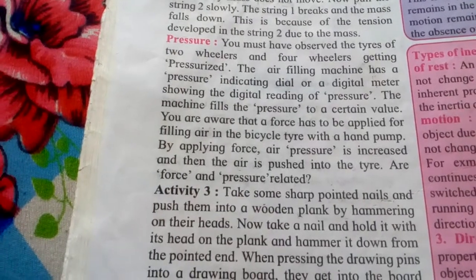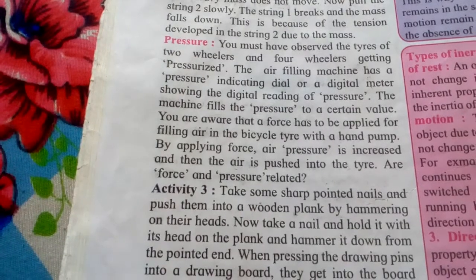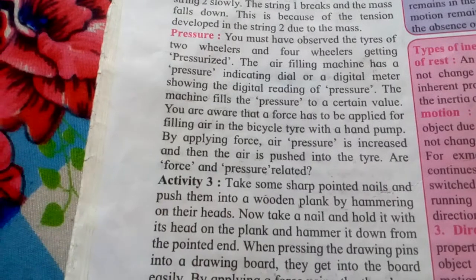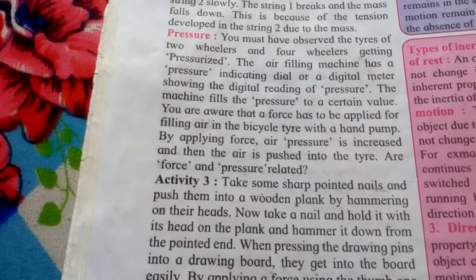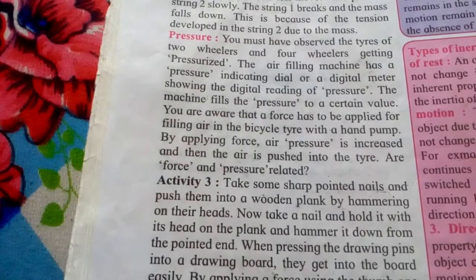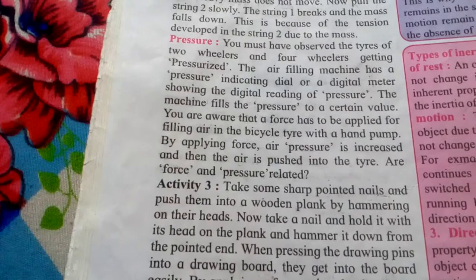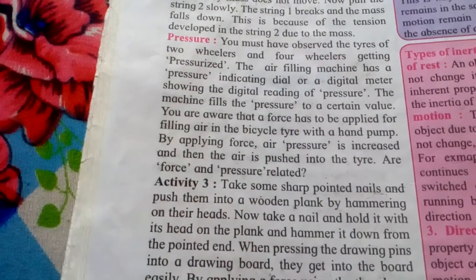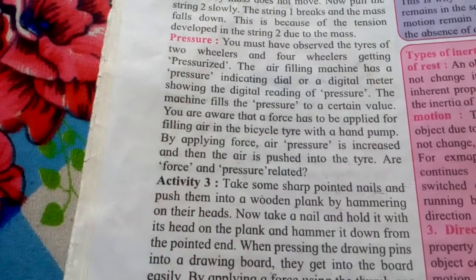Now let's move towards pressure. We all know that the tires of two-wheelers or four-wheelers get pressurized, and then we need to fill the pressure into them. The air pressure is filled with the help of an air filling machine, and it has an indicating dial or a digital meter to show the reading of pressure. So the machine fills the pressure to a limited value and not over it.